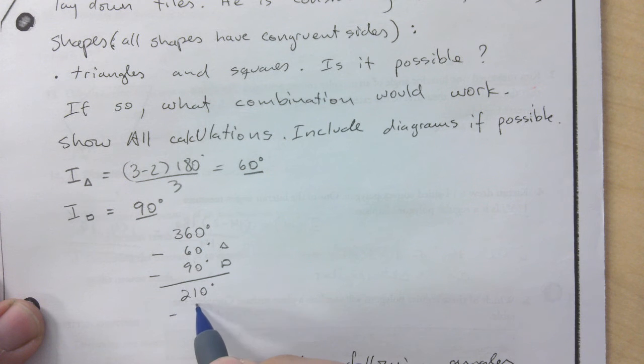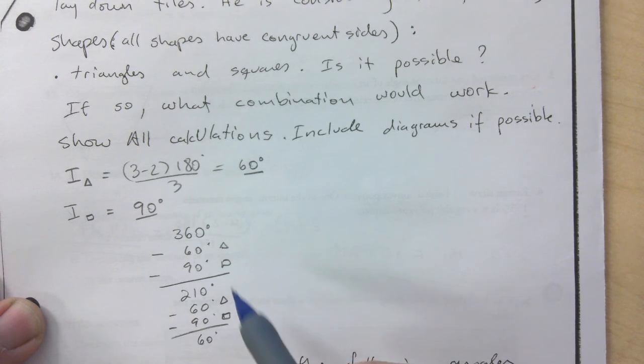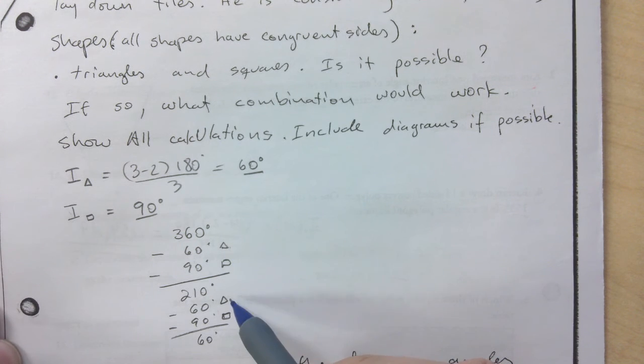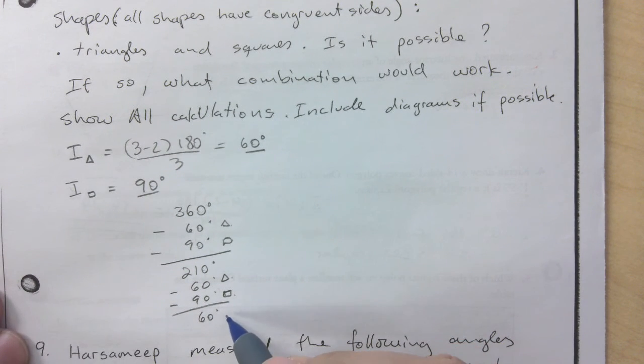And you keep going. 60, 90, one of each. And that gets you to 60 degrees. So this is a triangle and this is a square. So so far you've used 2 triangles and 2 squares, but you still have 60 degrees left.